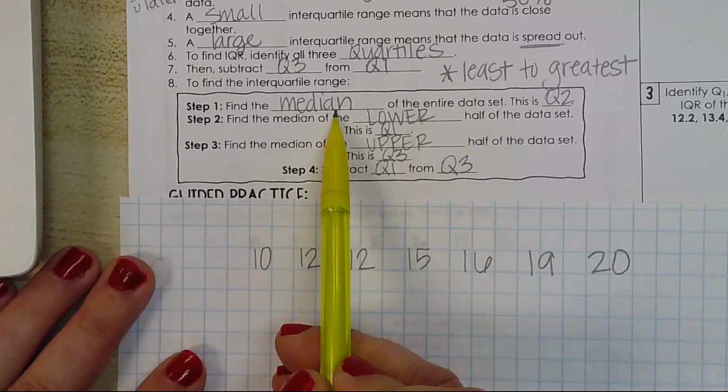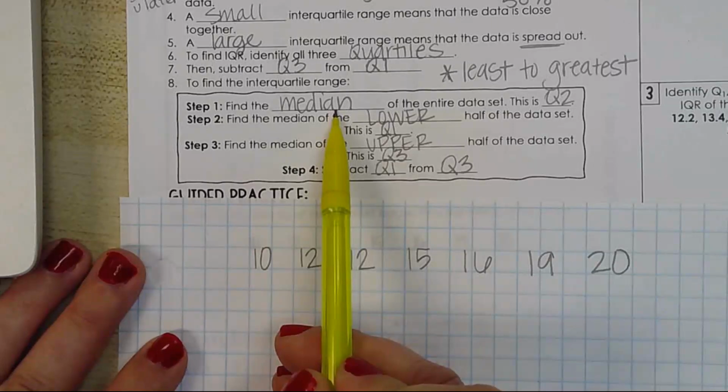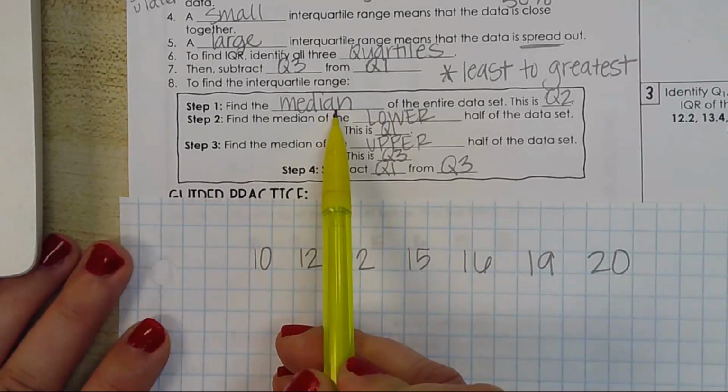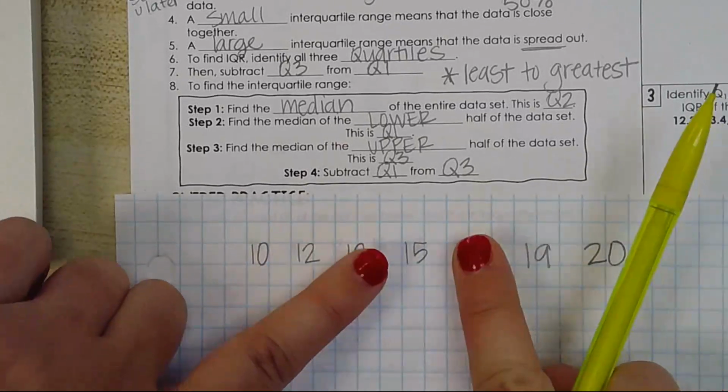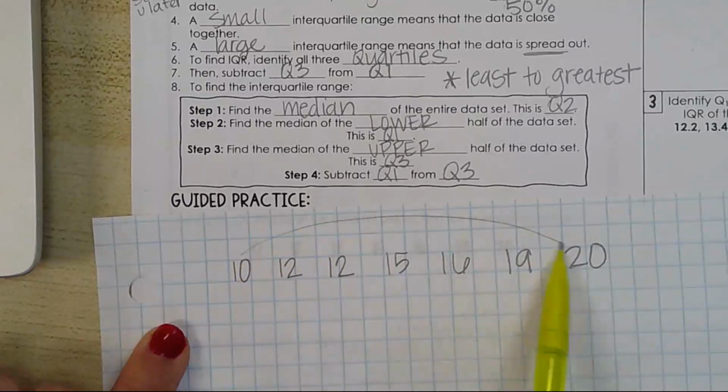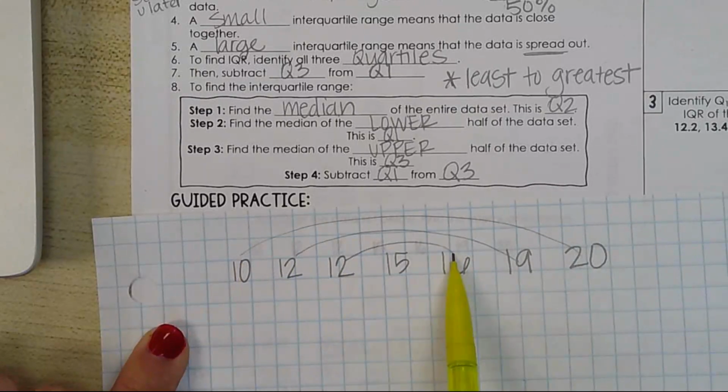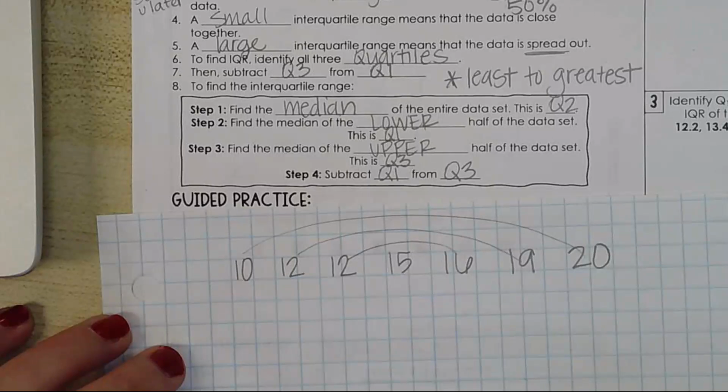Okay. So looking at my steps, we first need to find the median. How do I find the median? How do I find the exact middle? We can do a rainbow, that's fine. Or you can work from the outside in, your choice. And do I have an exact middle? Yes, because my data set is not even. What is it? Odd.